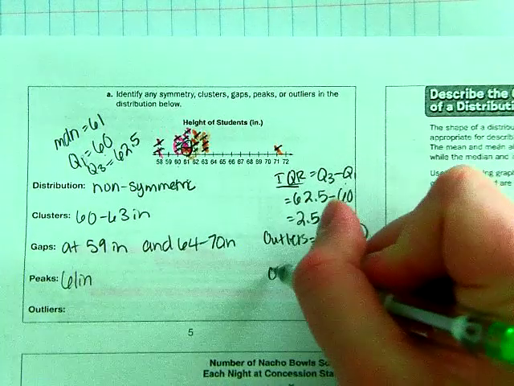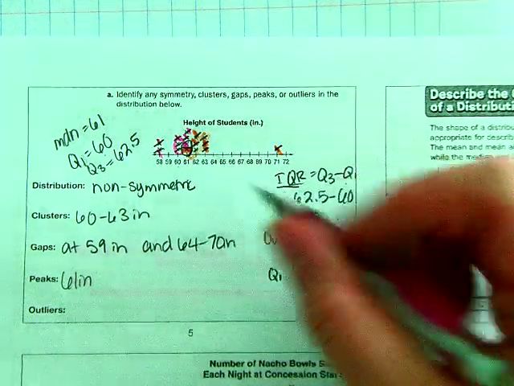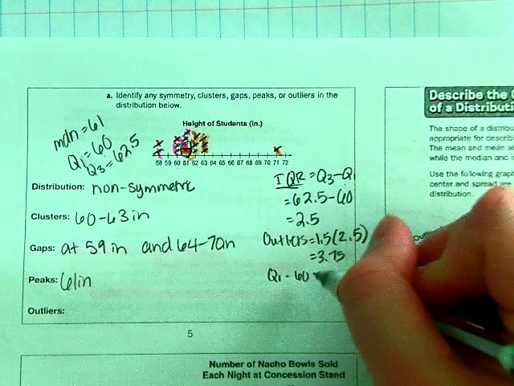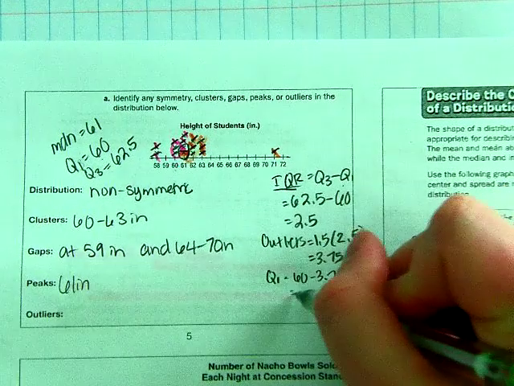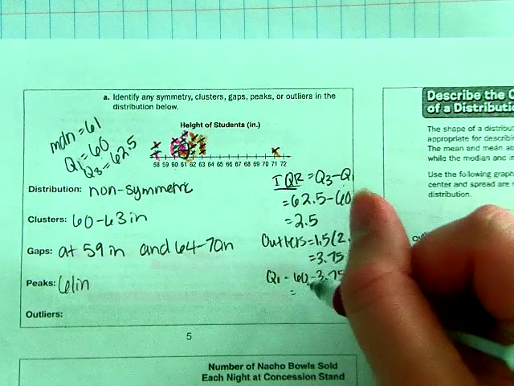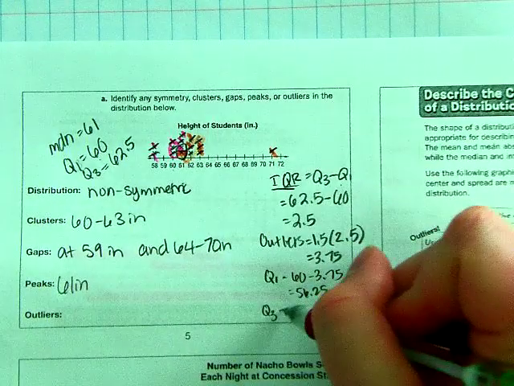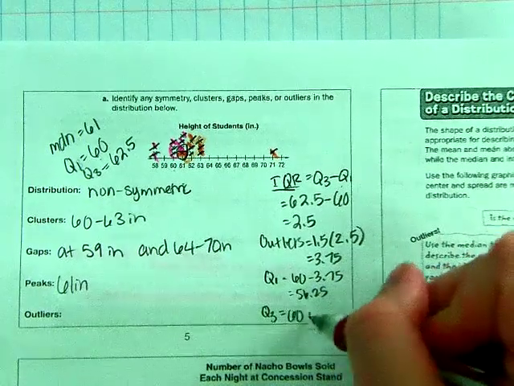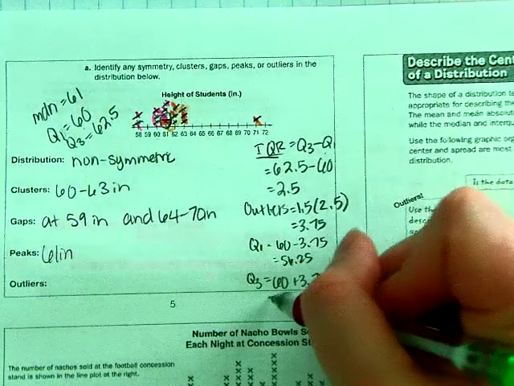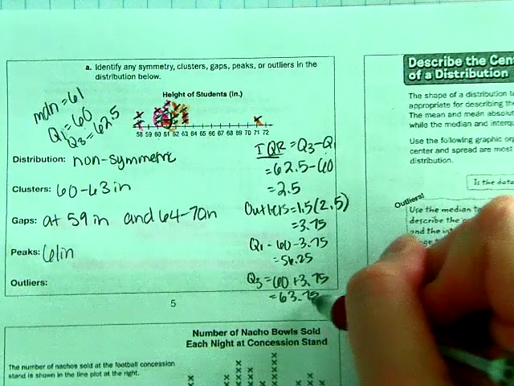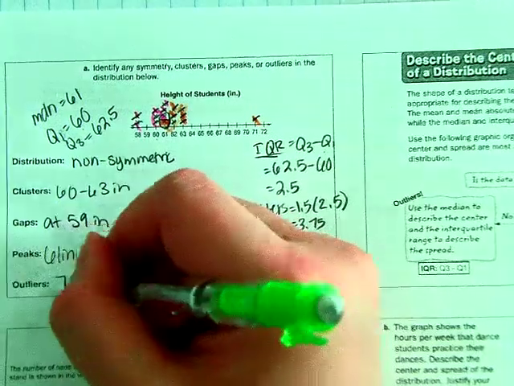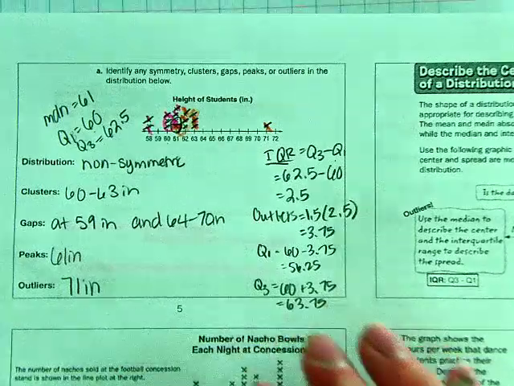So Q1, anything below 60. So 60 minus 3.75 would give me 56.25. Nothing happens below there. Q3, anything above 3.75 above 60. So anything above 63.75, which that one does, is an outlier. Not hard work, just a lot of it.